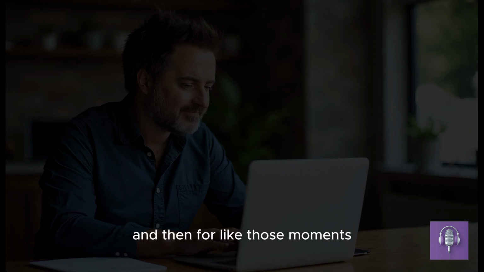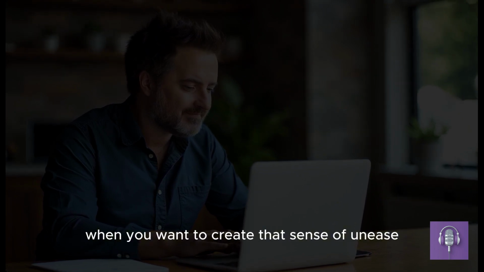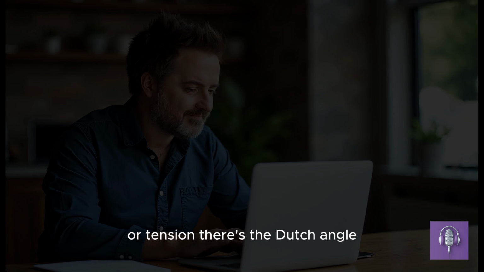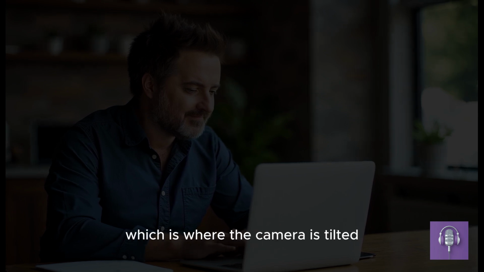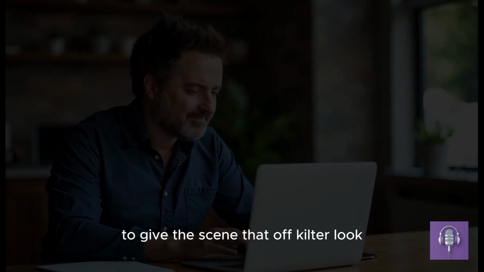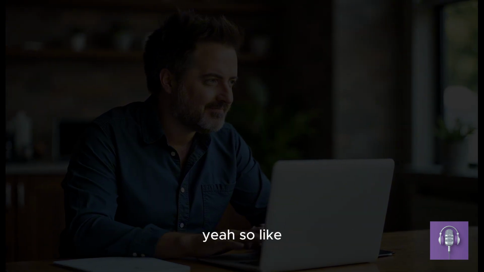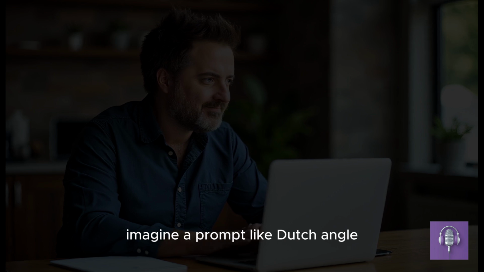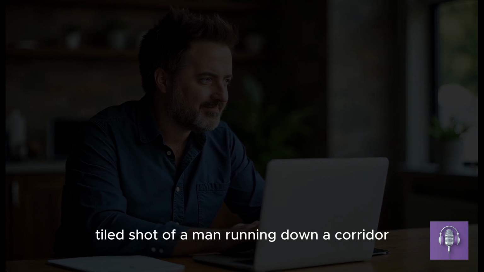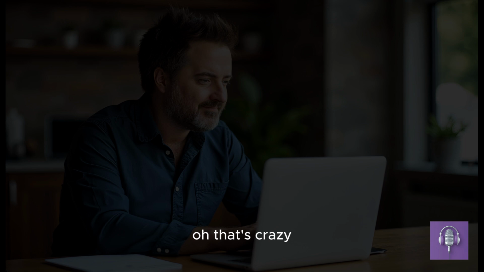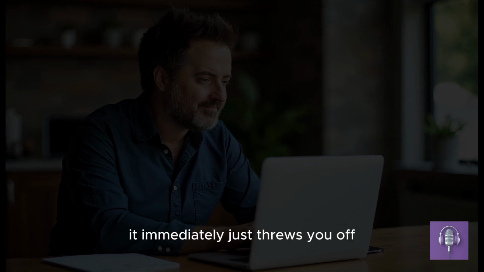And then for those moments when you want to create that sense of unease or tension, there's the Dutch angle, which is where the camera is tilted to give the scene that off-kilter look. Oh, that makes it feel like something bad's about to happen. So imagine a prompt like Dutch angle tilt shot of a man running down a corridor. Ooh, that's creepy. It immediately just throws you off.